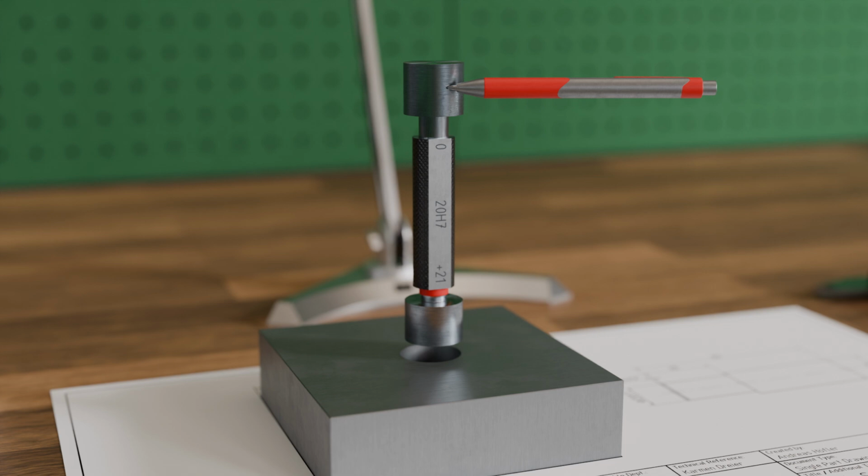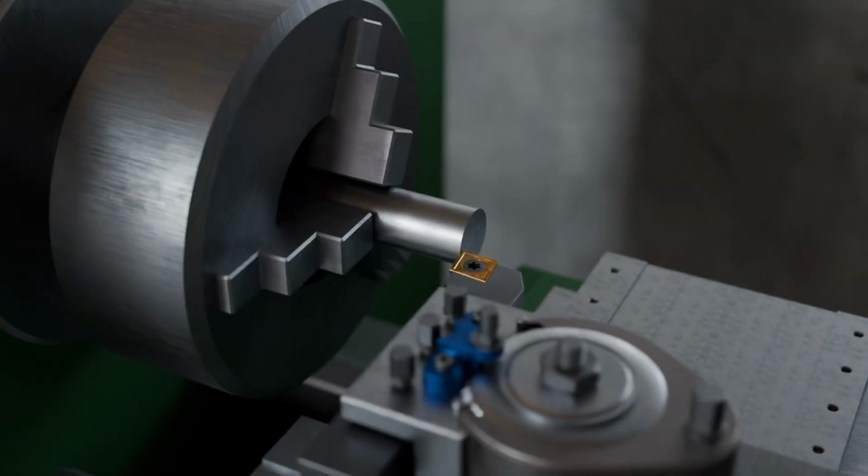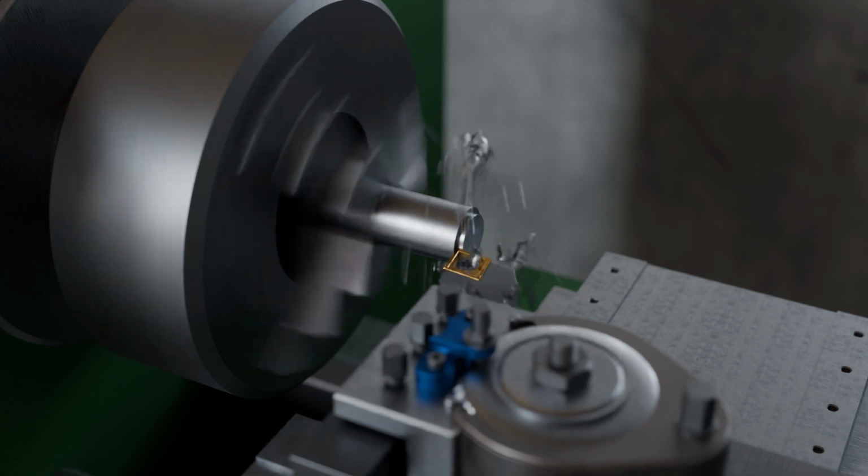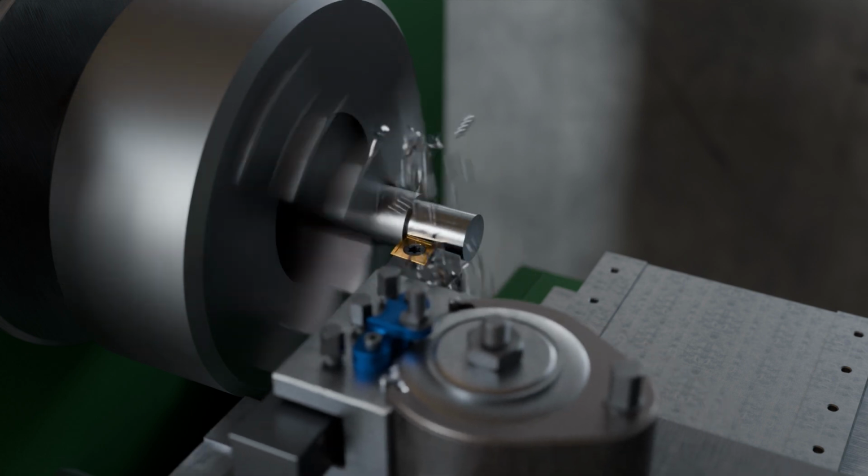In contrast to the manufacturing of fits for bores, which require special tools in the form of reamers, fits for shafts can generally be produced using conventional lathes and turning tools. As an example, consider manufacturing a shaft step with a diameter 20F7.